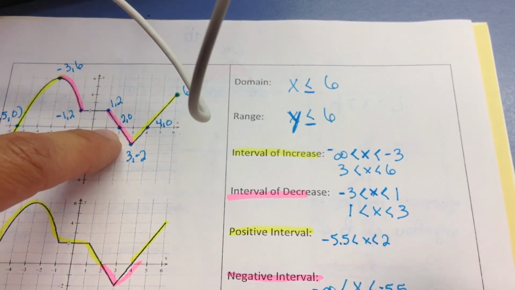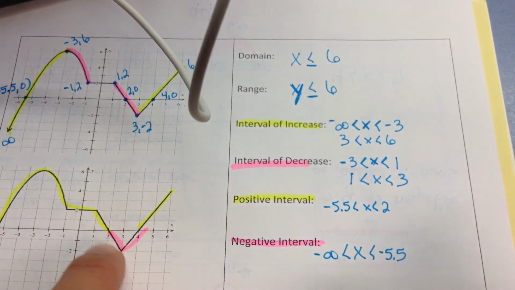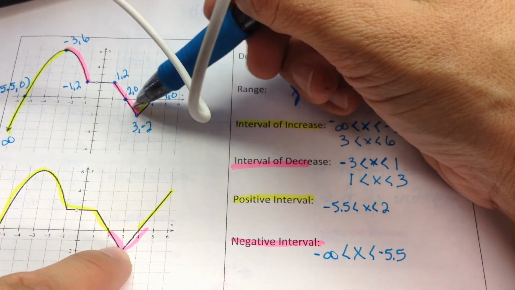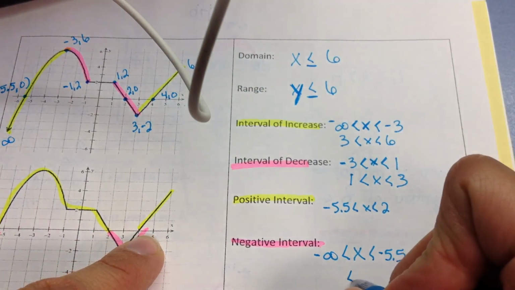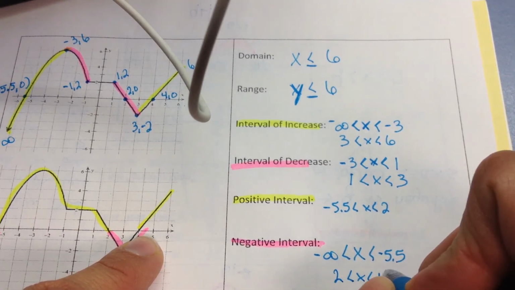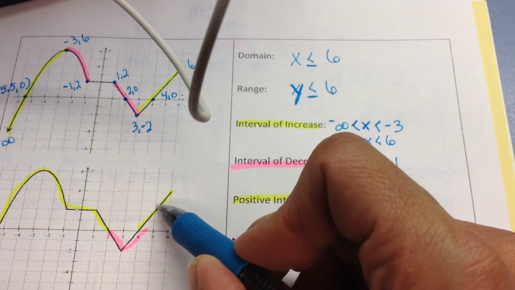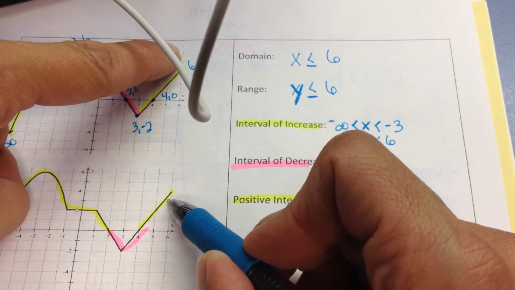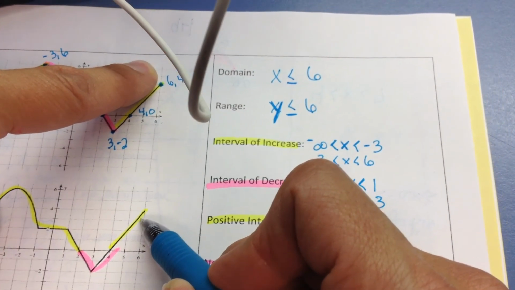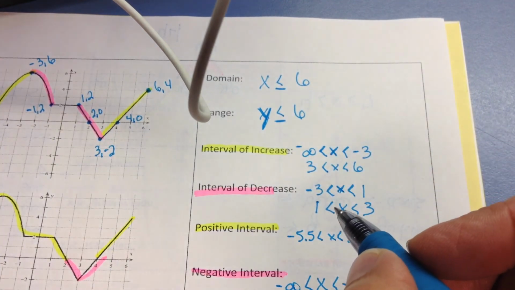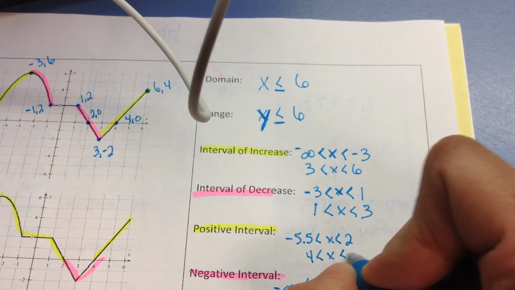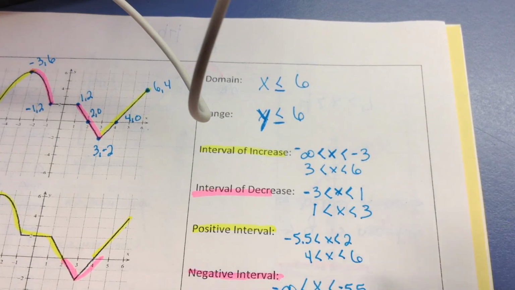And then here's another part, it's below, it's pink, and that was from 2 to 4. So I write in between 2 and 4. And then it's positive up here, so from 4 up to the 6, 4. That little cord's in the way, sorry about that. So from 4, in between 4 and 6. I said 6, 4, 6 comma 4.